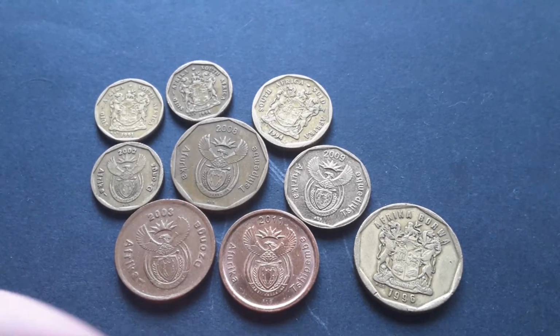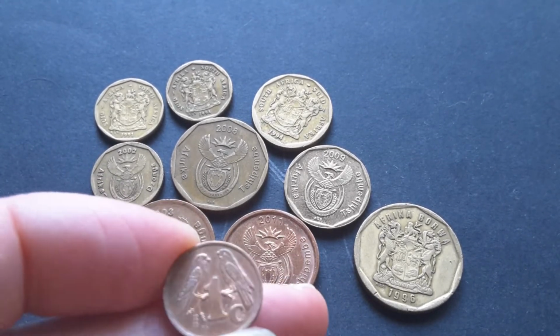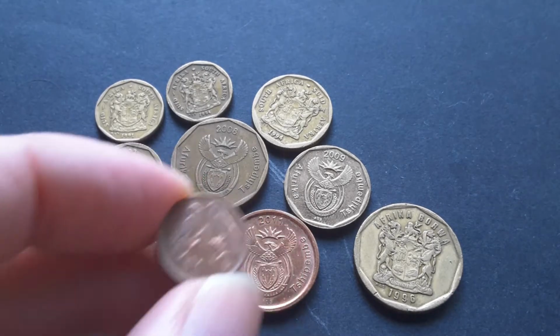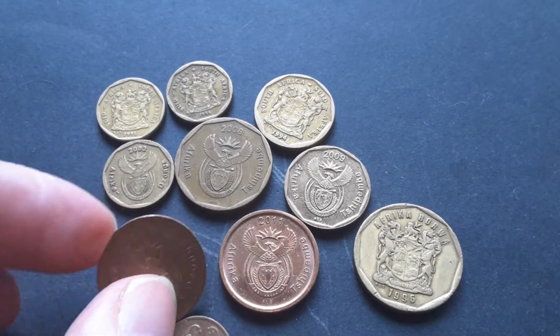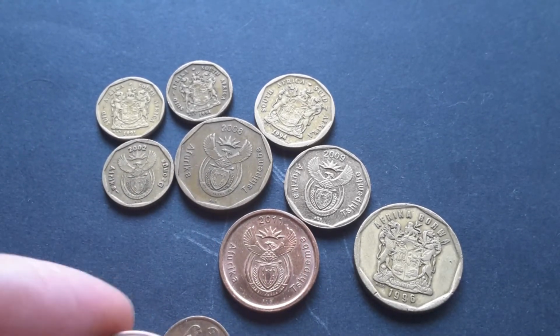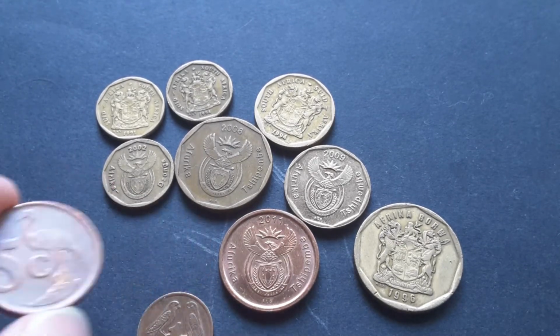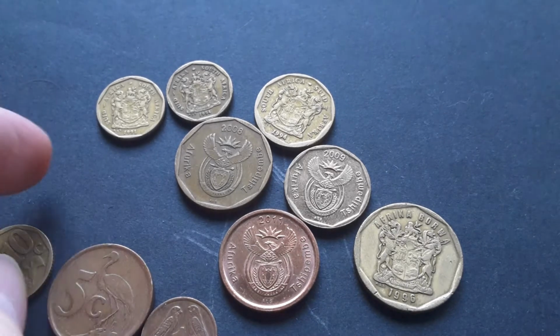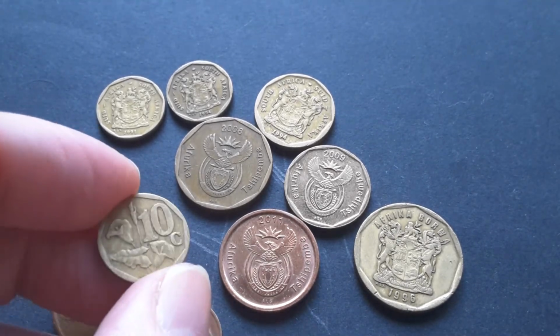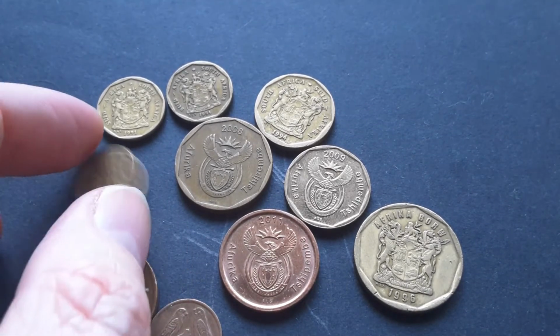So what is on the reverse of these coins, because the obverse has the coat of arms. So the 1 cent has the Cape Sparrow. I don't have any 2 cents, but the 5 cents has the standing blue crane. The 10 cent has the arum lily.